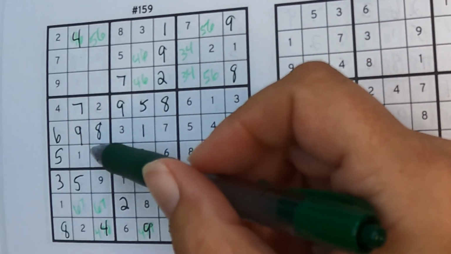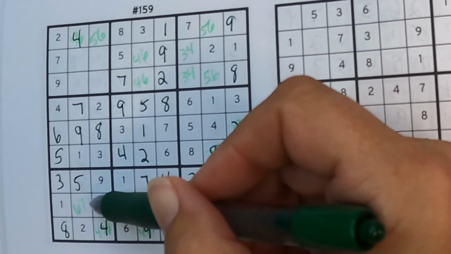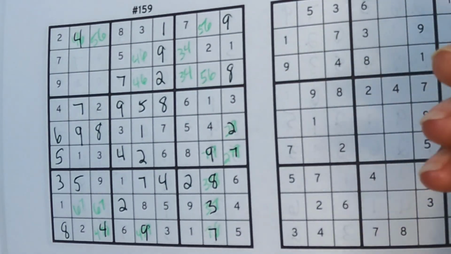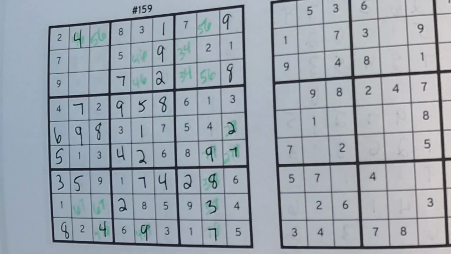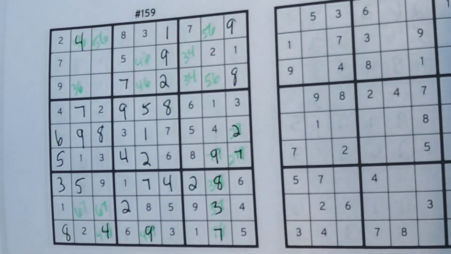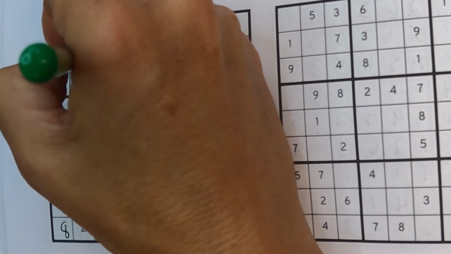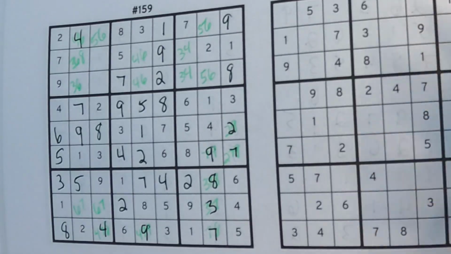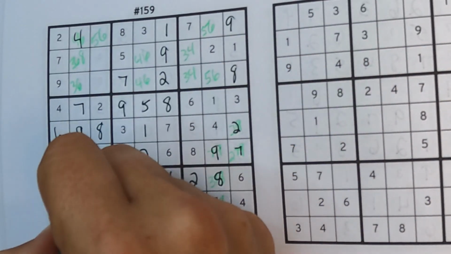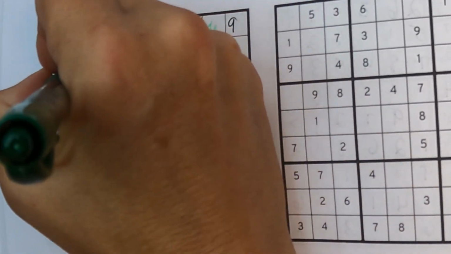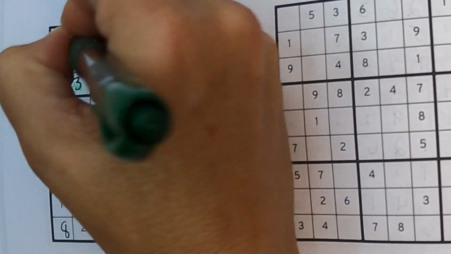For this column, we're missing 3, 6, and 8. We've got an 8 here, so 3, 6, and no help here, 3, 6, 8. I did just notice this 7 makes this our 6, 7. So that 6 makes this our 3, 8.